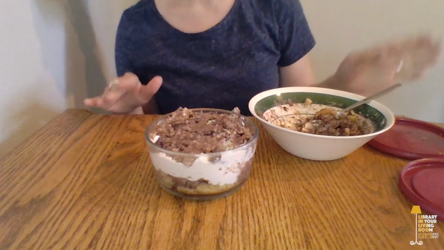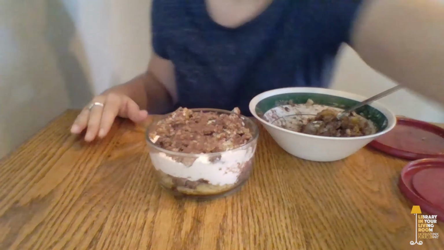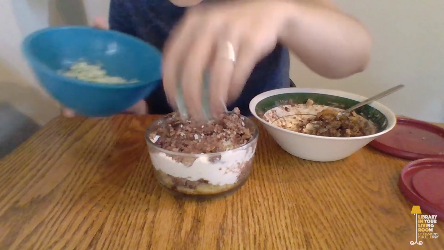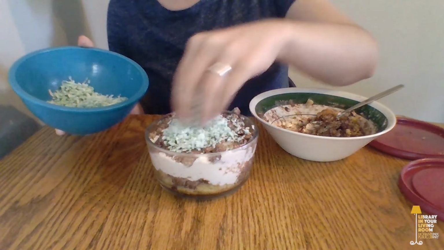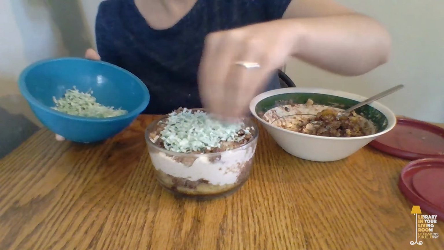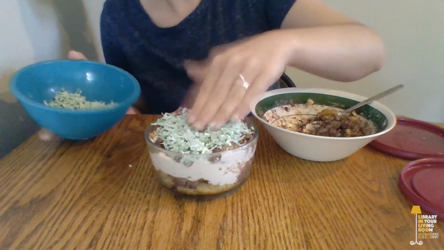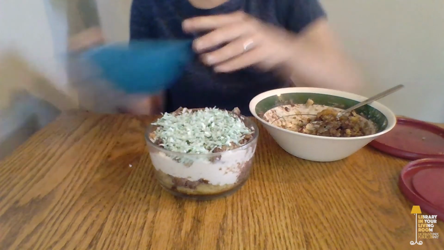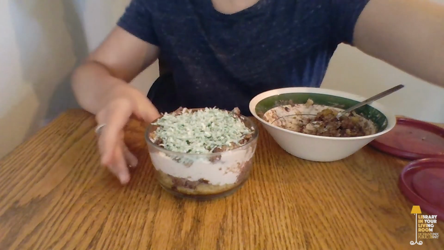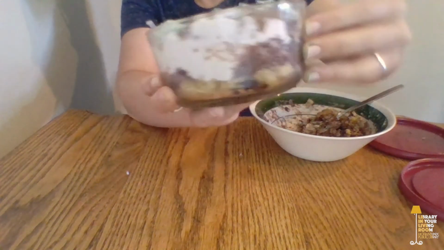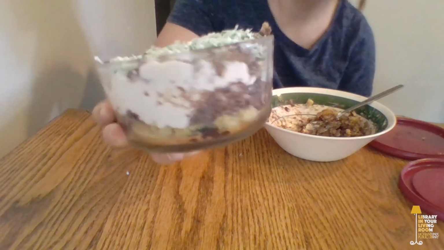And then at the very top is our O layer, and that's the organic materials. So I've got some coconut shavings here. I dyed them green because, again, I'm extra, but you don't have to do that if you don't want to. All right, and there is my dirt pudding.